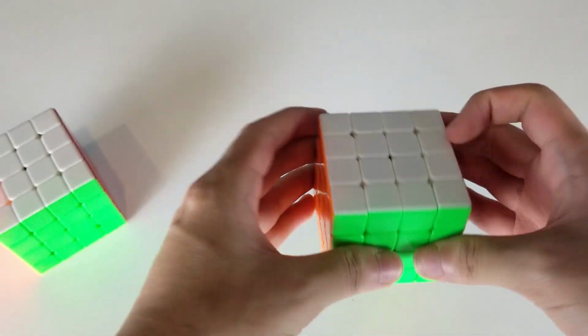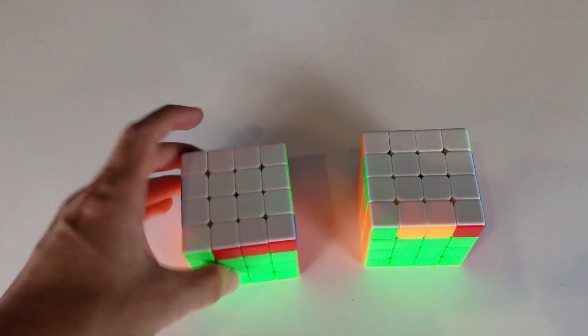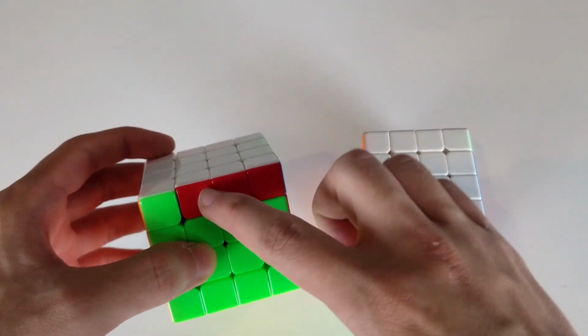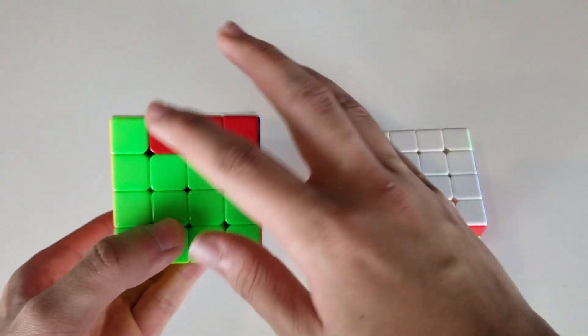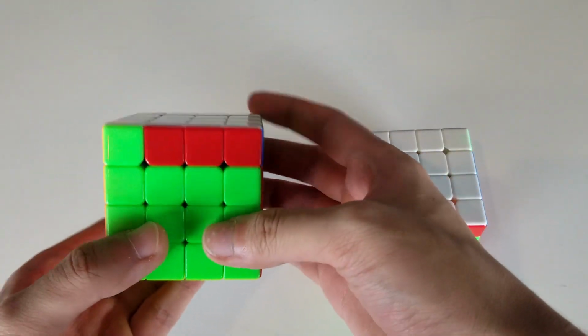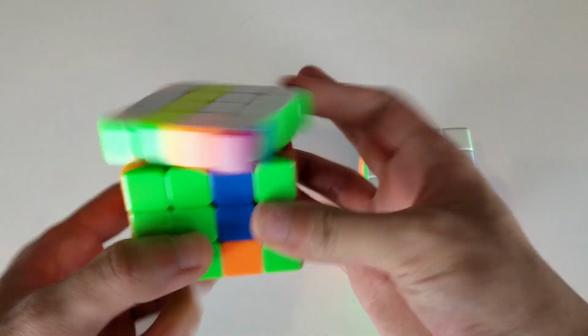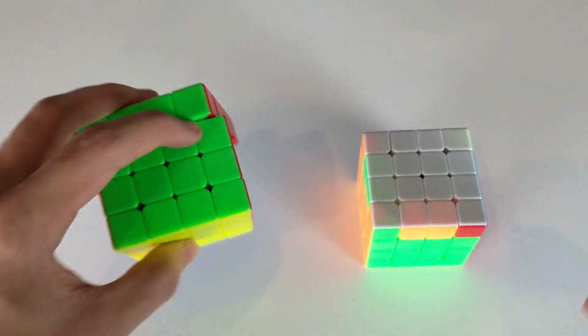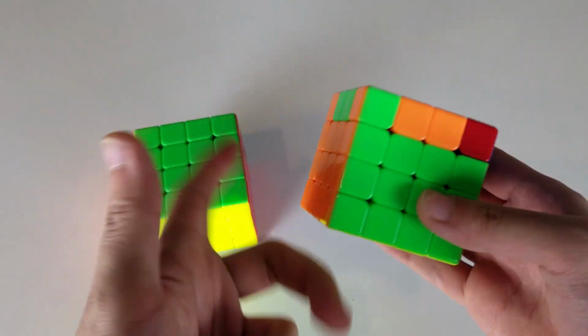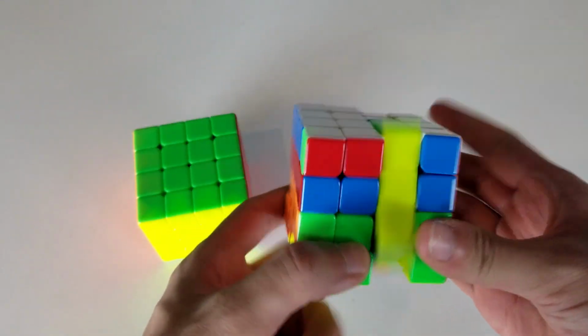Like this. For AUF, this front edge will always stay where it is in both cases. So we're going to have red on front, so we'll do a U prime at the end of this one. Like that. And here we have orange in front, so we'll do a U at the end.